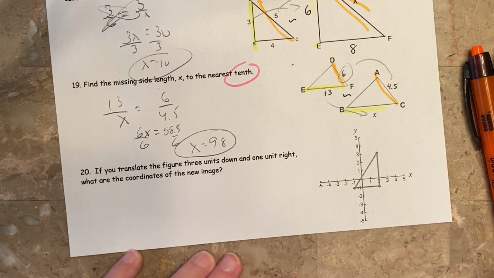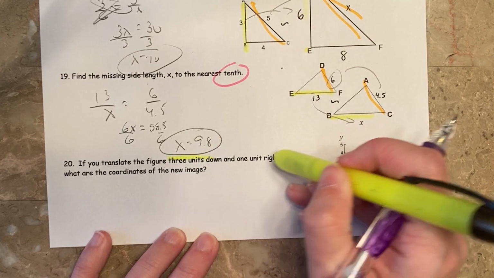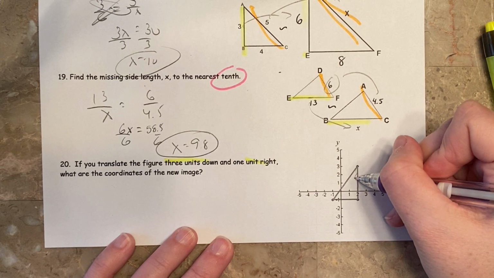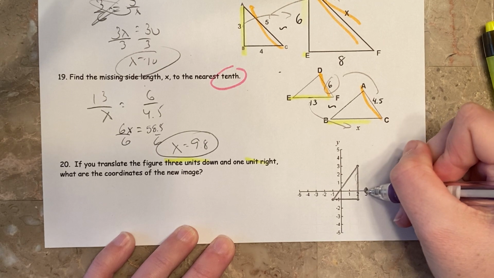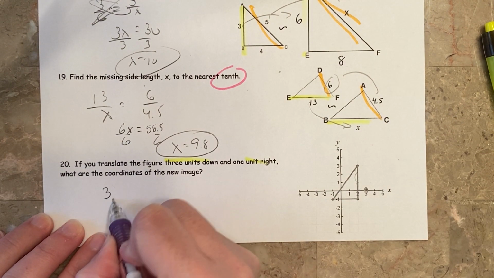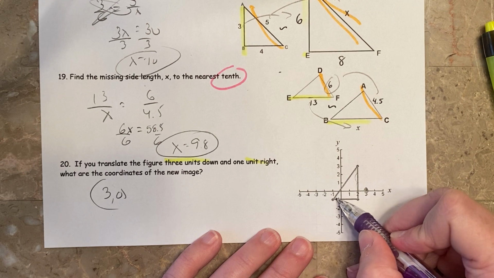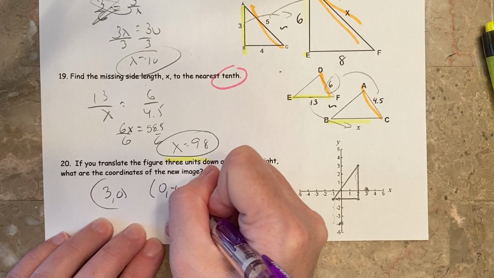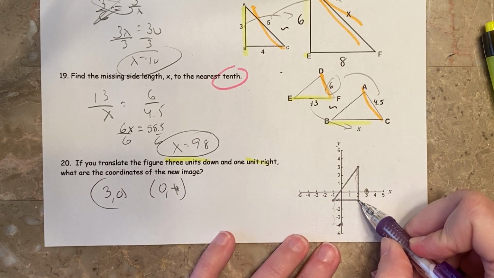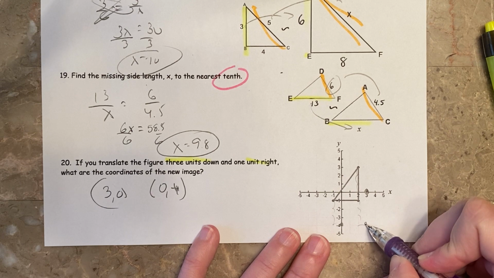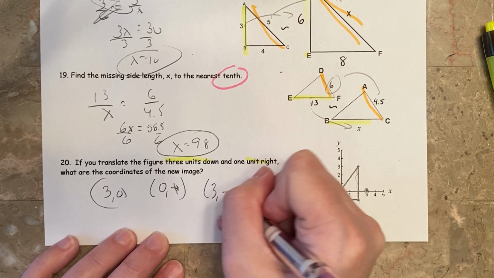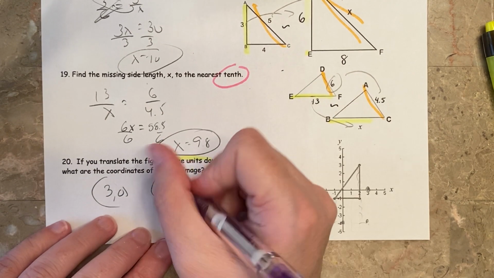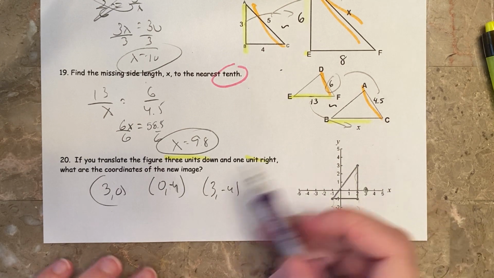All right, and last but not least, 3 units down and 1 unit right. Oh, I can't see, it's so light. Okay, 3 units down, 1, 2, 3, and 1 to the right. So that first point looks like it is (3, 0). Next one, 3 units down, 1, 2, 3, 1 to the right. So that's (0, -4). Again, any order you do this in, just as long as you have the right points. 3 units down, 1, 2, 3, 1 to the right. So it's (3, -4). So you have (3, 0) as one of your points, (0, -4) as one of your points, and (3, -4) as one of the points.